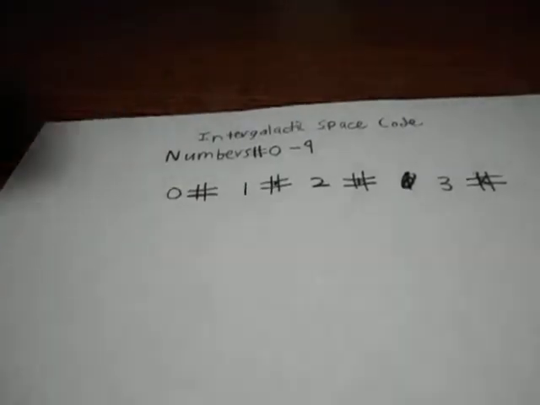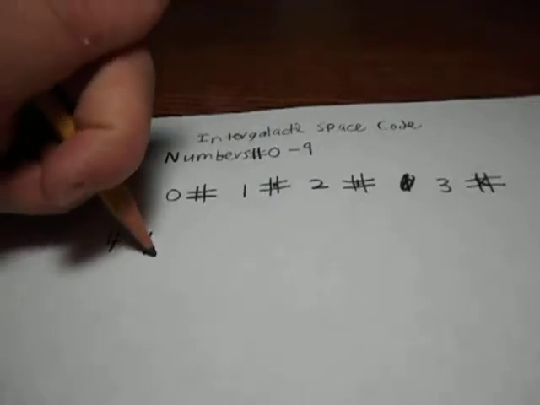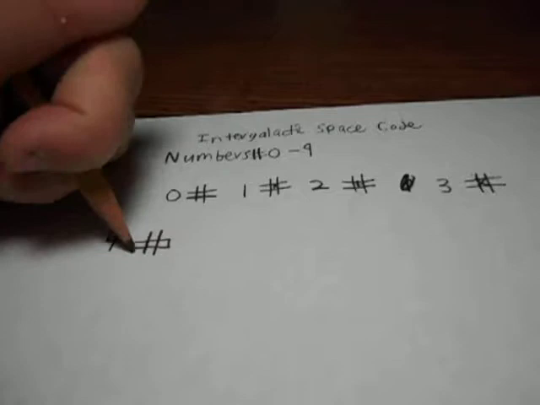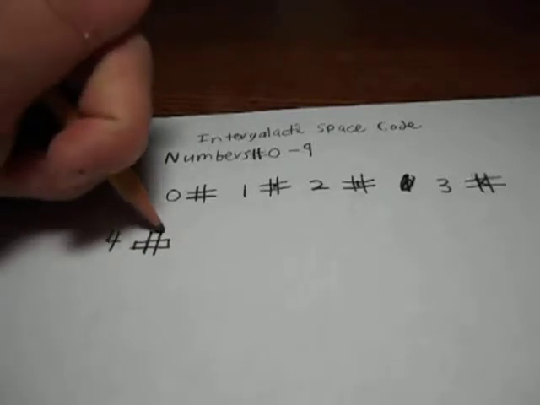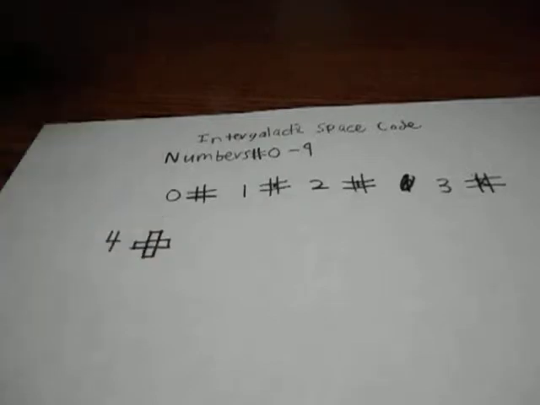And then we go to 4, which is the same symbol except you just close all the lines.